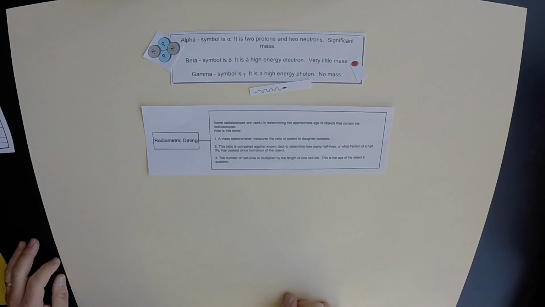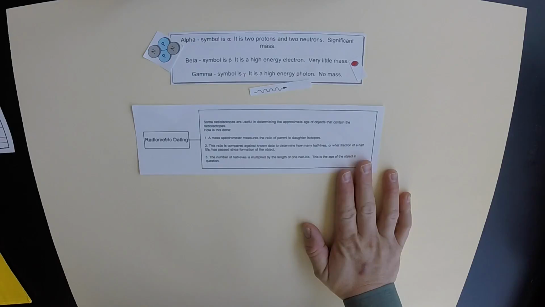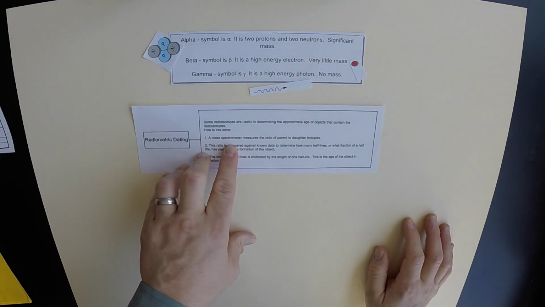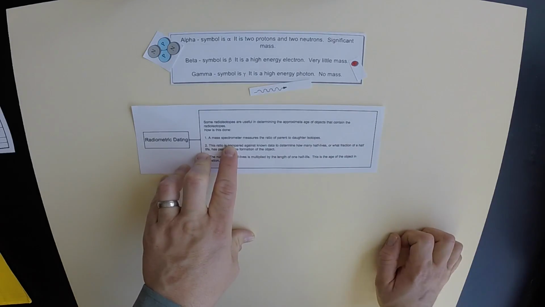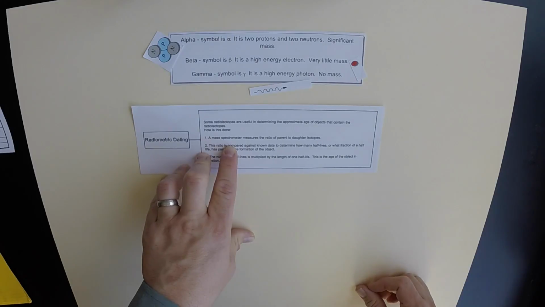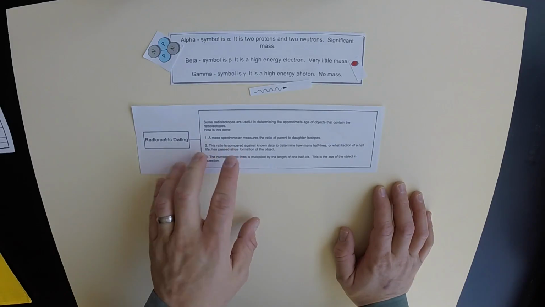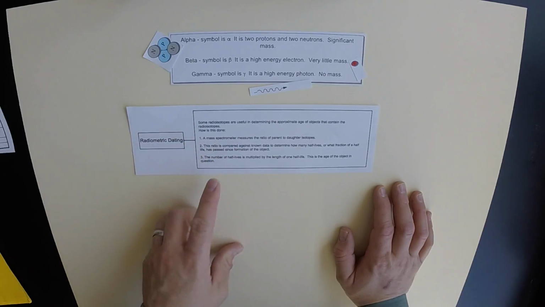Now the way we do that, and you'll see the steps here, first we use a mass spectrometer, and that's a device that vaporizes a small piece of the object, ionizes the vapor particles, and then sends them through a magnetic field. And that magnetic field separates the sample into different isotopes based on their mass.